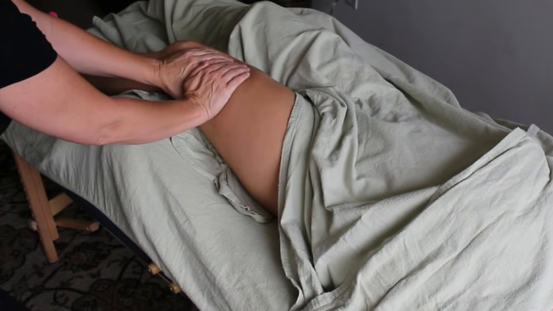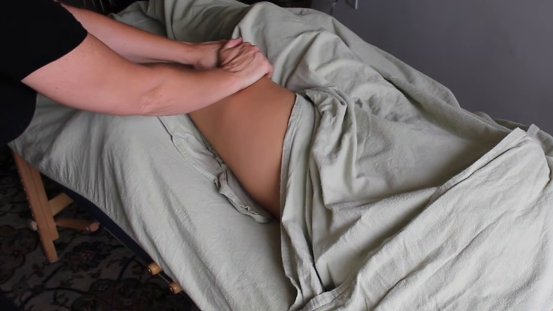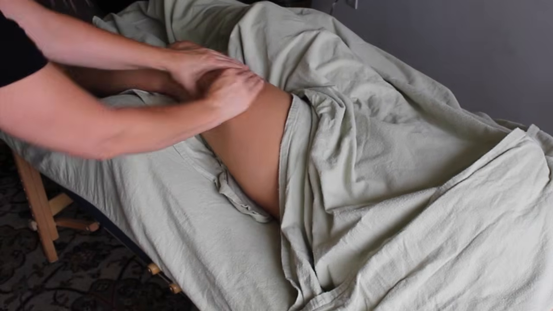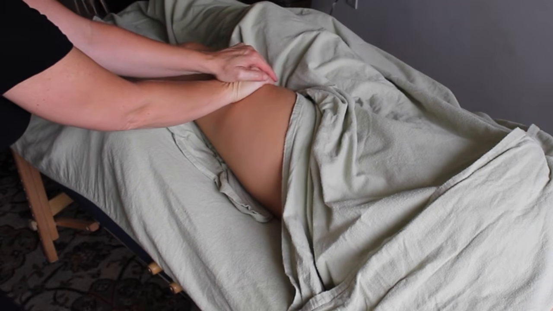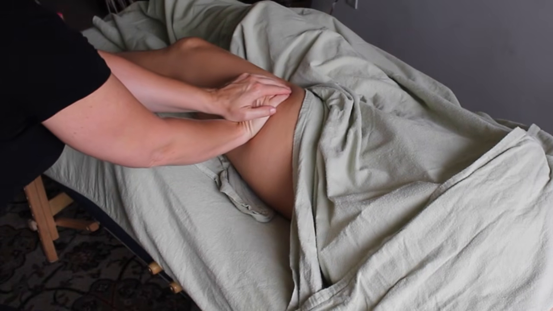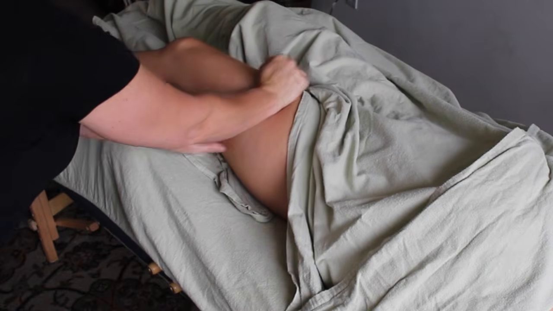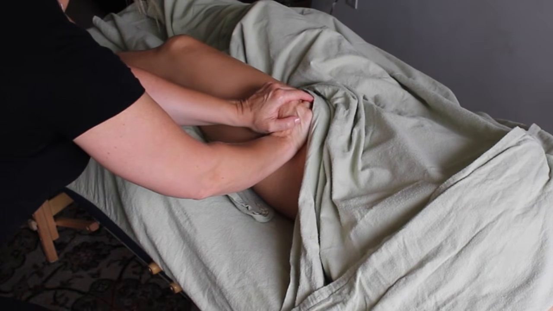Like I was saying before, most people externally rotate. You can do this with your client prone and pushing the IT band back towards the hamstrings, but what I'm doing is separating those lateral fibers away from the hamstrings and encouraging movement towards the quads and encouraging internal rotation of the hip.